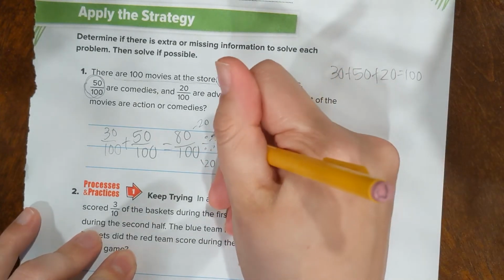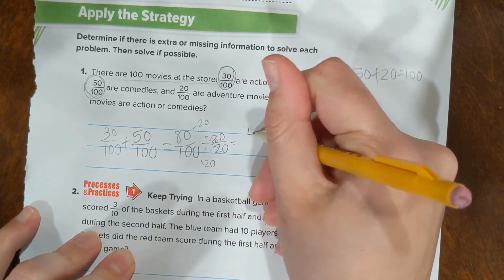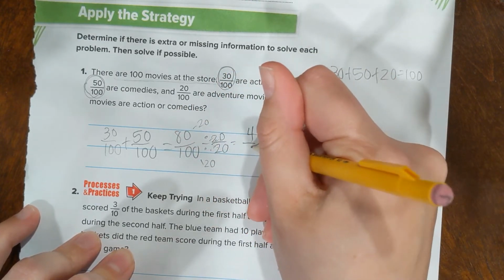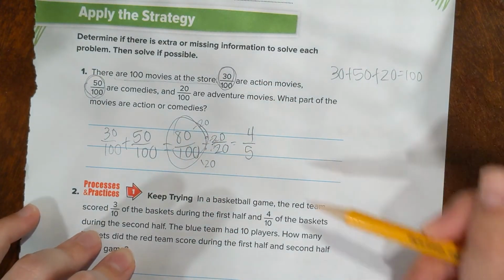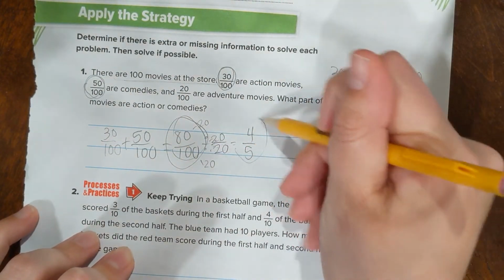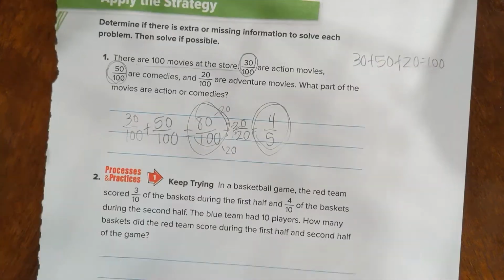Sorry, let's do 20 20ths like we're supposed to. 80 divided by 20 is 4. 100 over 20 is 5. 4/5. This is a perfectly okay answer, but if you want to push yourself a little bit, simplest form is right here. Okay, let's do another.